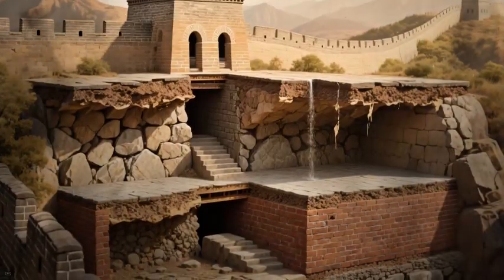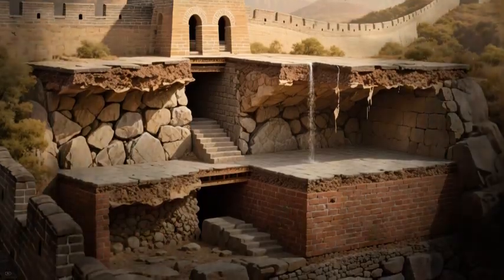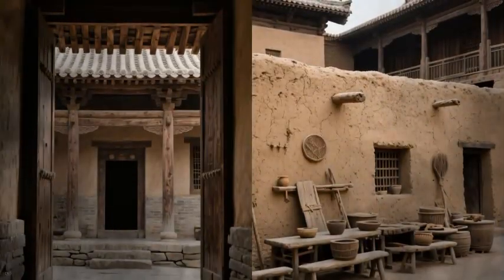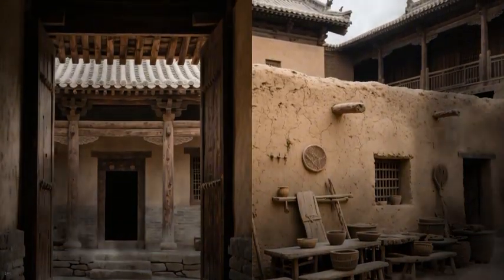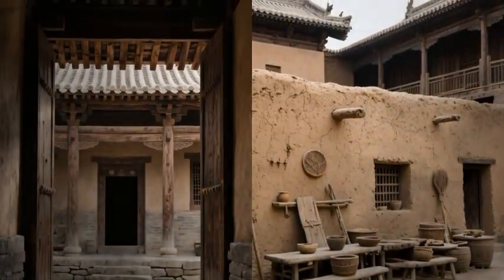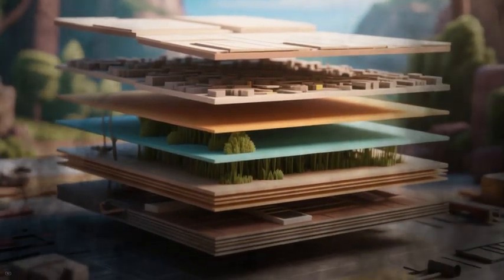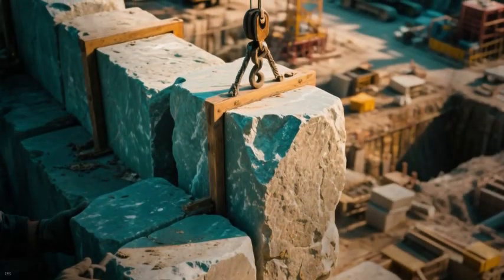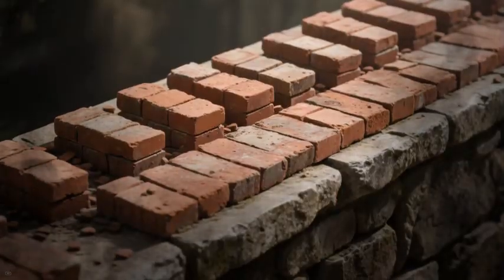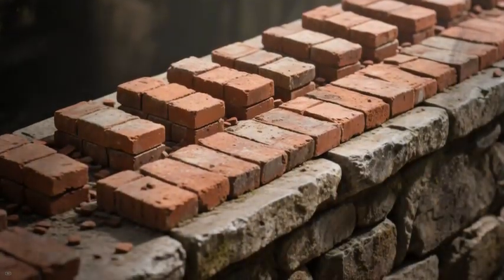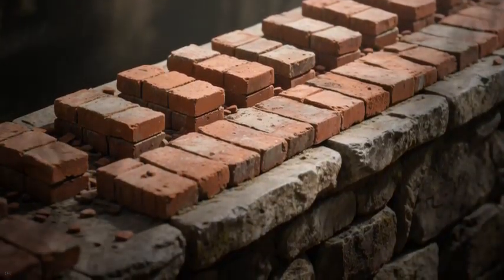One of the most notable features of Ming construction was the use of a stone foundation topped with brick or stone facing. Earlier dynasties relied primarily on rammed earth, which performed well in dry regions but eroded more quickly in areas exposed to rain, frost, or steep terrain. The Ming builders resolved this problem by creating a layered structure. Large stone blocks formed the base, ensuring stability on uneven or rocky ground. On top of this foundation, bricks or smaller stones were laid in regular courses, creating a firm outer surface that protected the interior from erosion.